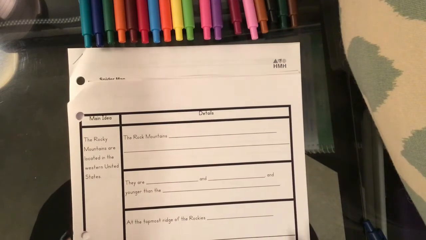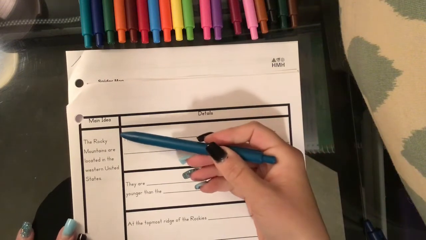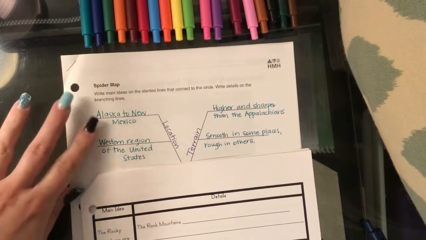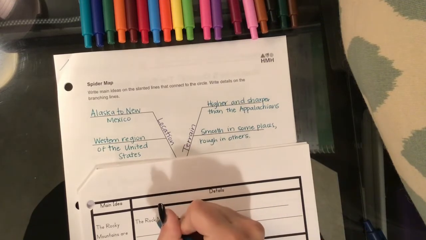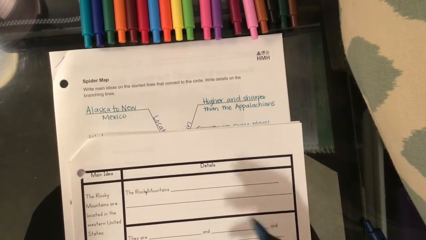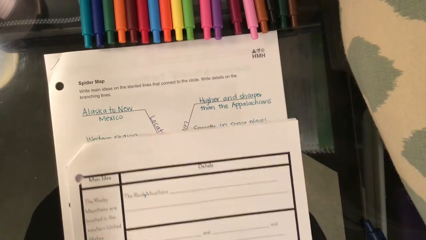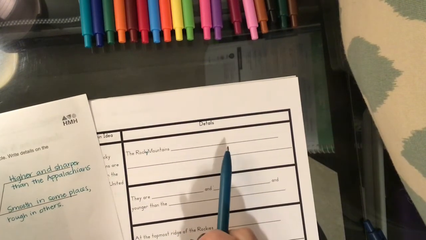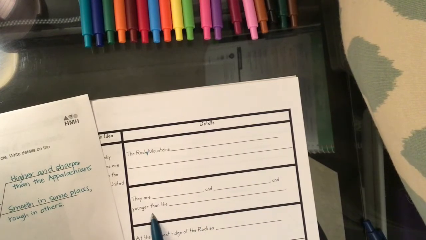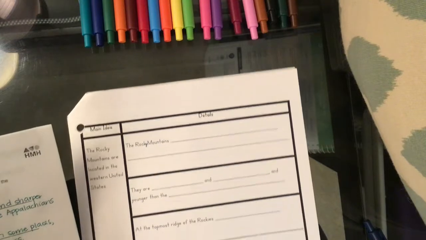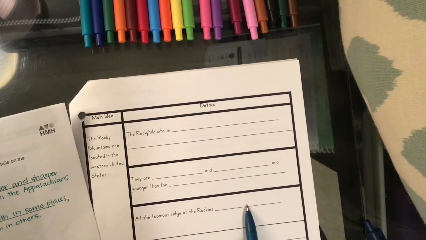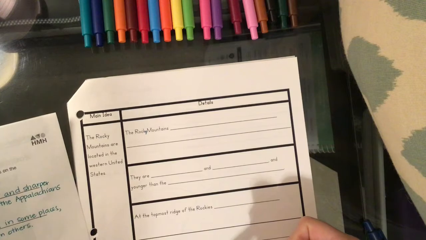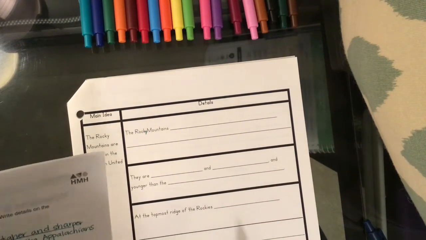This is what you need right now, page 4 in your other packet. You are going to create a paragraph with the main idea that the Rocky Mountains are located in the western United States. So we have that, western region of the United States. So first, excuse my typo here, that should say the Rocky Mountains. The Rocky Mountains blank. So using your details that we have come up with on our spider map, you are going to give us a sentence about the Rocky Mountains. Then they are blank and younger than. Ooh, we have that detail about the terrain. We've got this one, the topmost ridge of the Rockies. And then you've got some space for your own detail. So you should have 1, 2, 3, 4 details about the Rocky Mountains that make them sound interesting, like somebody would want to visit. Okay?